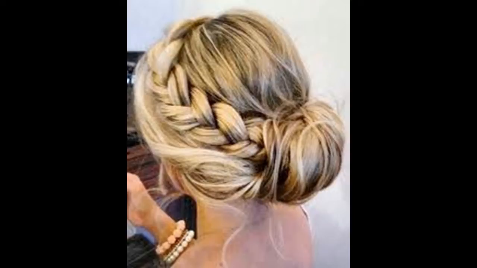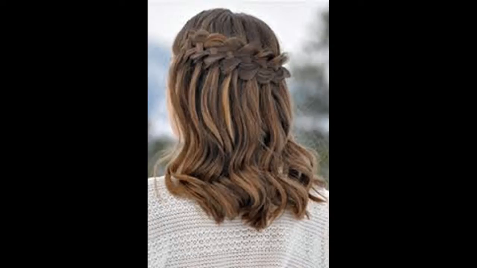Styles that will flatter your features. Try a swept back updo that adds some volume to the top section of your hair. Try to avoid a slicked back look that takes away from the volume of your hair.